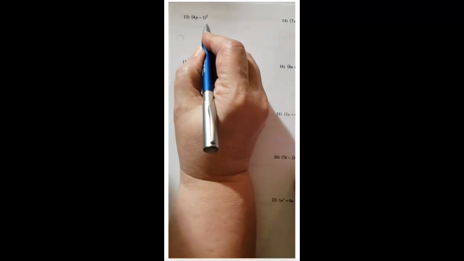You'll notice on page 14 that there are more multiplication problems, but they look a little bit different. They're still multiplication problems. Number 13 is a multiplication problem because if you remember what it means for something to be squared, that means I write it down twice and I multiply.